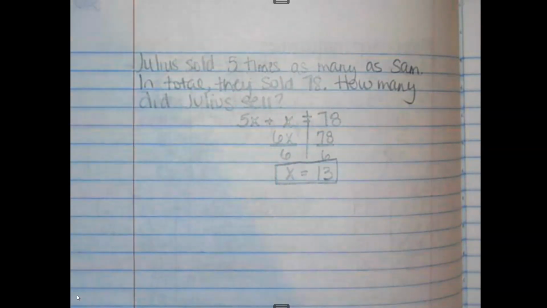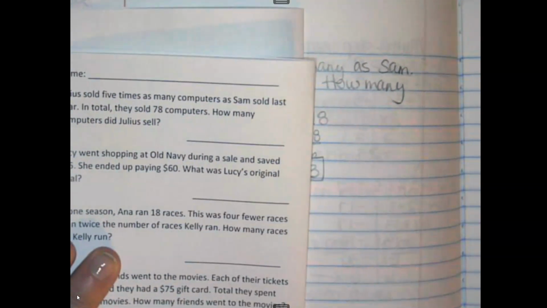All right, let's look at another one. Lucy went shopping at Old Navy during a sale and saved $75. She ended up paying $60. What was Lucy's original total? I lost my spot there for a minute. All right, so Lucy went shopping.